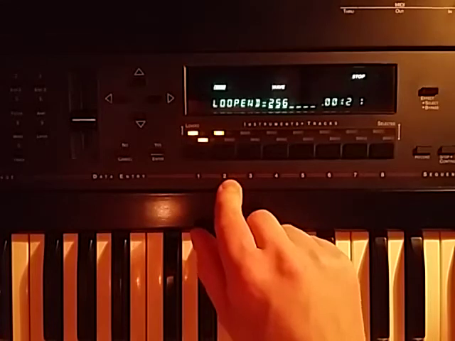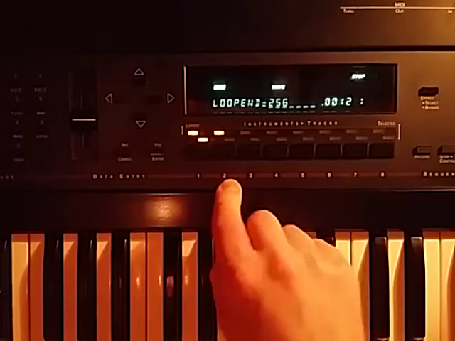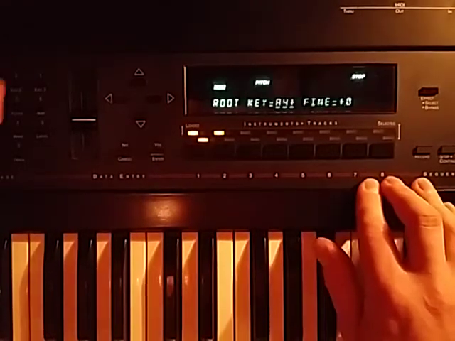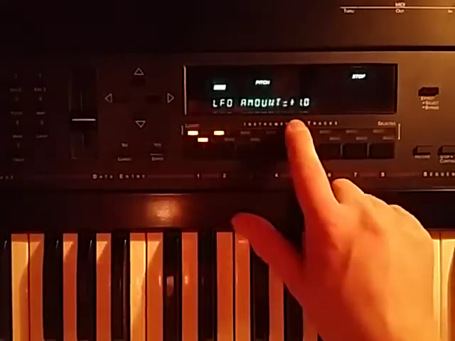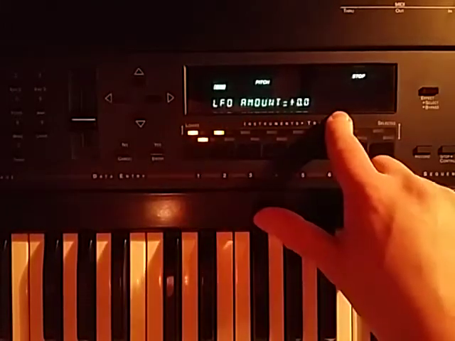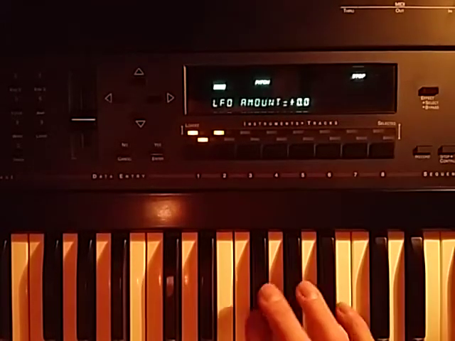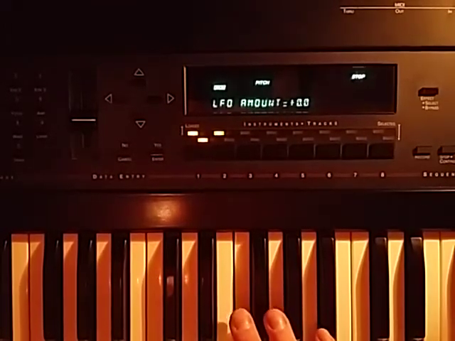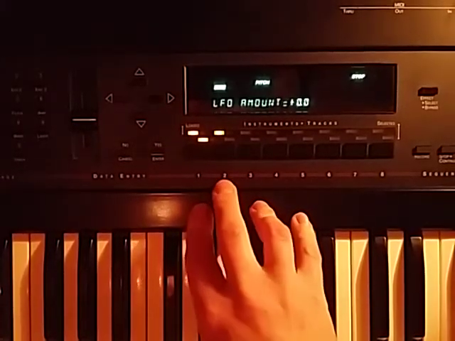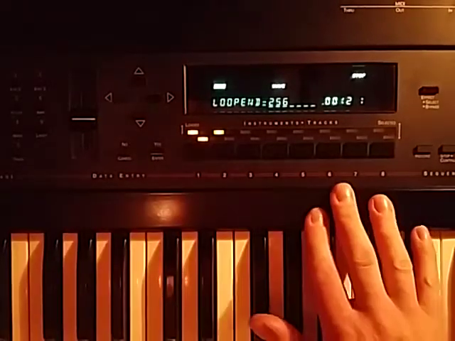It sounds perfect. So I'm gonna switch off the routing of the LFO to the mod wheel, the vibrato. So I'm gonna press edit pitch 2, and it gets you to the LFO amount page. I'm gonna press the up and down key at the same time to set it to 0. So that's done. No vibrato anymore by the mod wheel, because you're gonna use the mod wheel for something else.